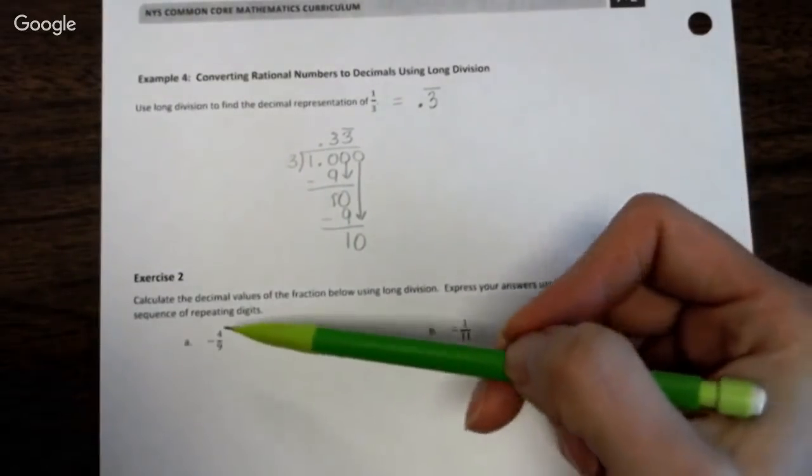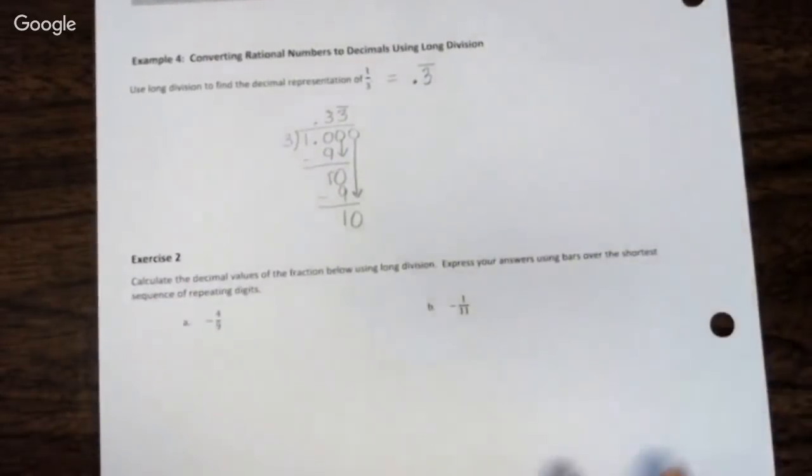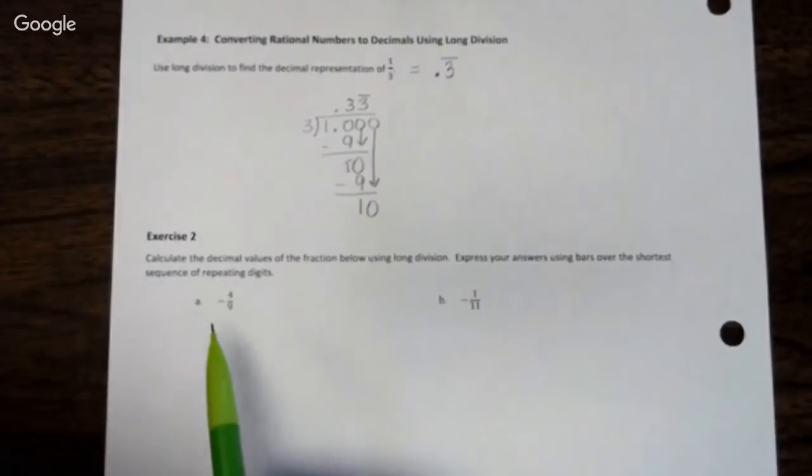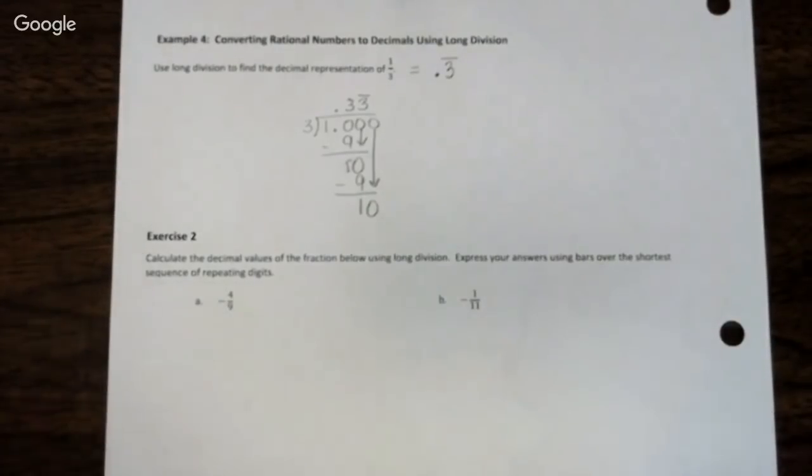Now I'm going to have you try the next 2 examples using long division. So go ahead and hit pause. When you're done, go ahead and hit play to make sure you have the right answers.